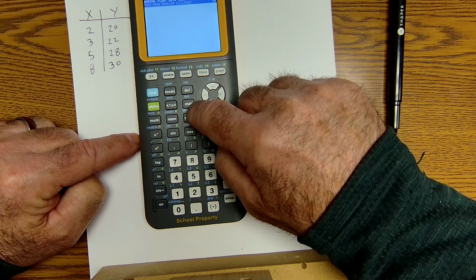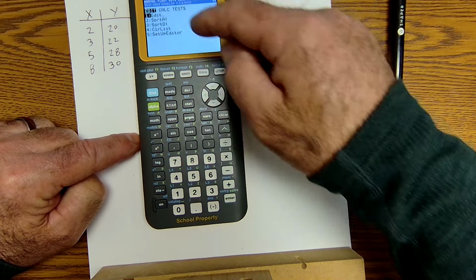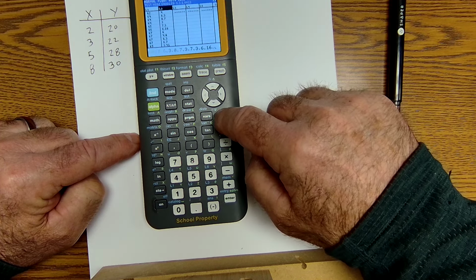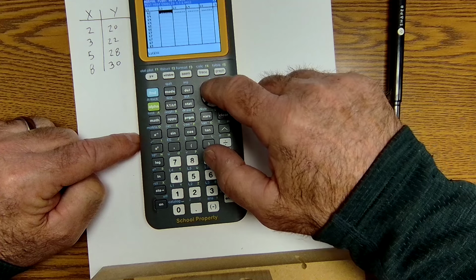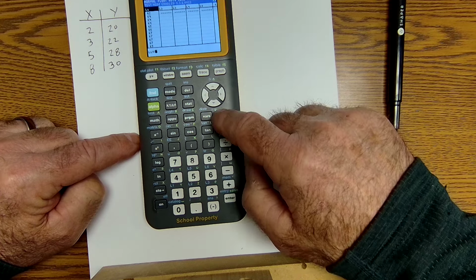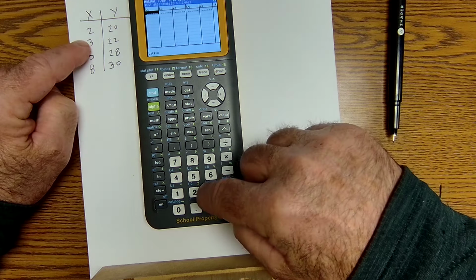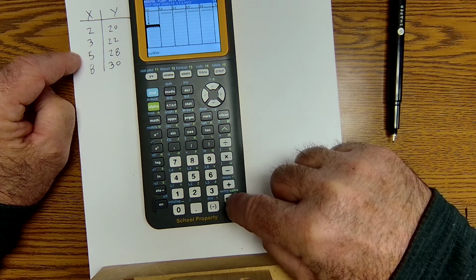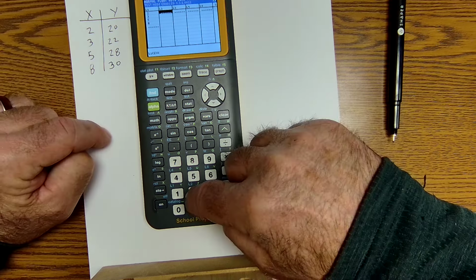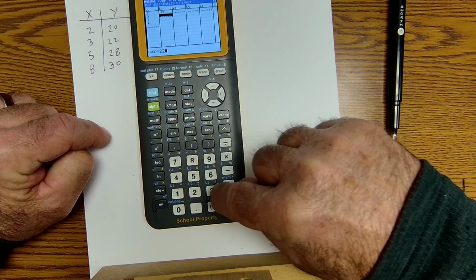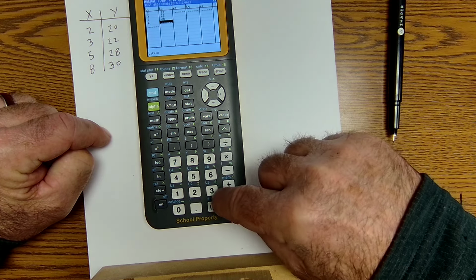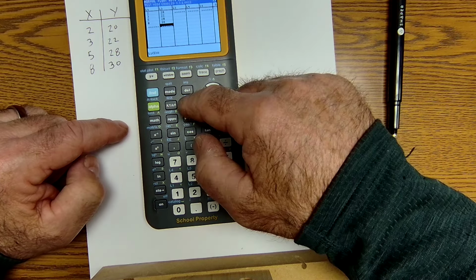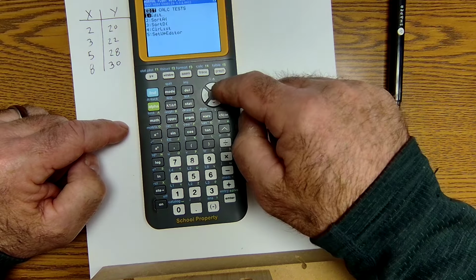So I'm under the stat key right here. I go stat. Want to edit first. I hit enter. I go to the top of the list, hit clear, and that'll clear the previous list. Then I'm going to enter my data points: 2, 3, 5, 8. Over in my other list, 20, 22, 28, 30.